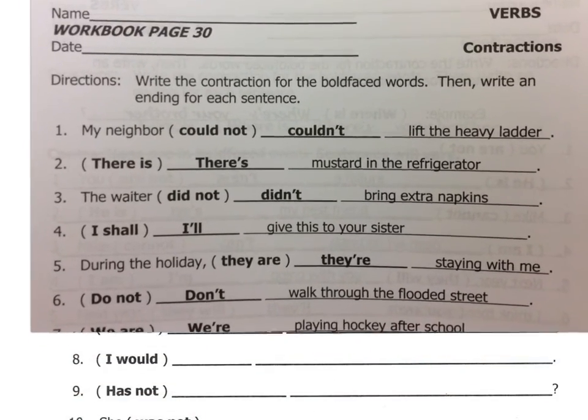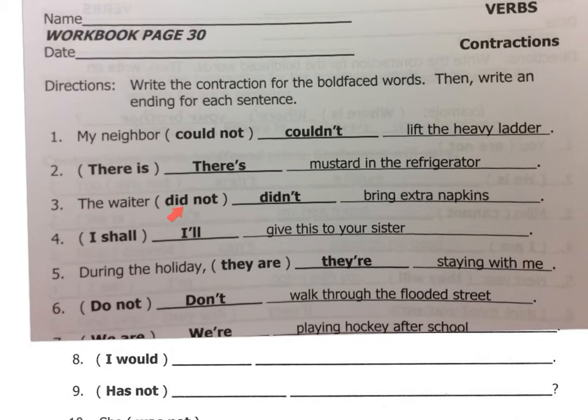Number 3. The waiter didn't bring extra napkins. Number 4. I'll give this to your sister. And number 5. During the holiday, they're staying with me. And you're going to complete 6 through 18 with your own sentence endings.